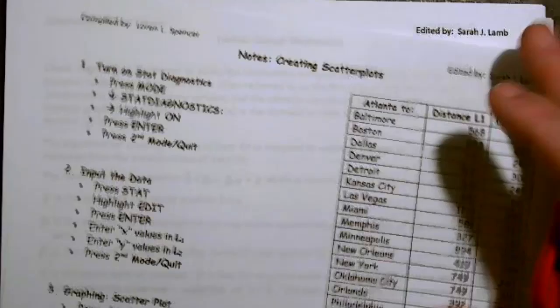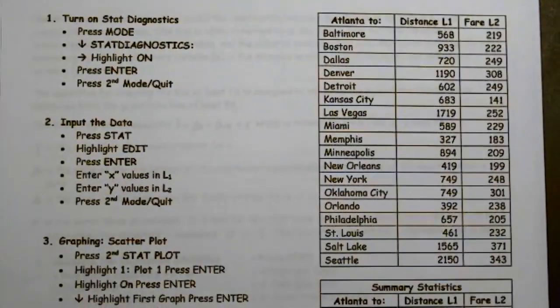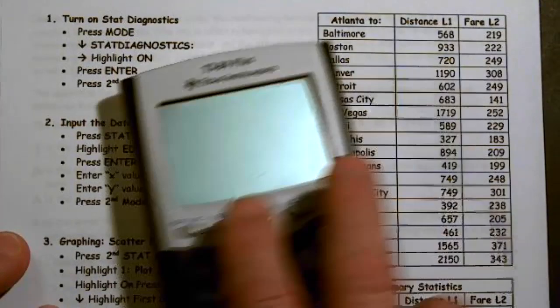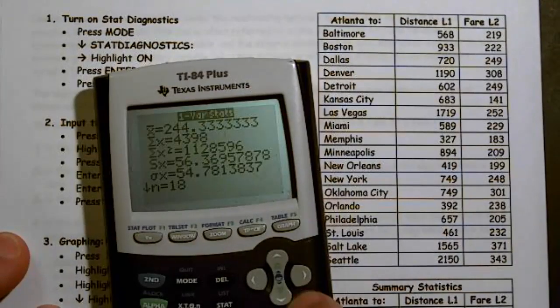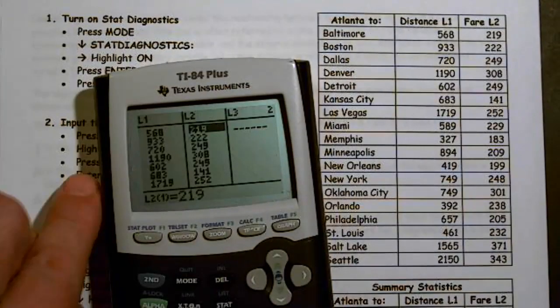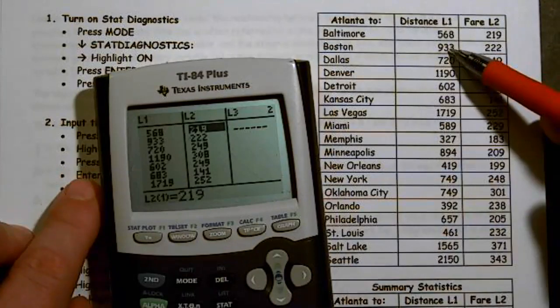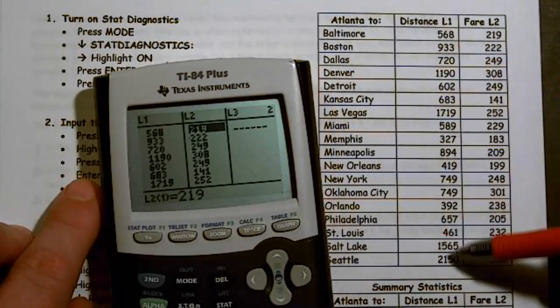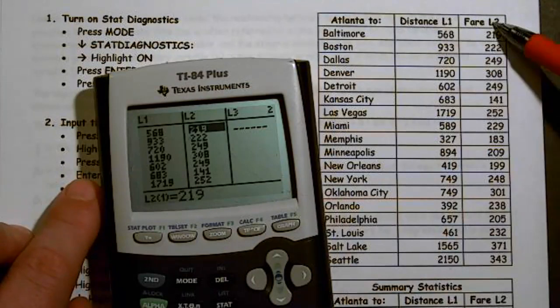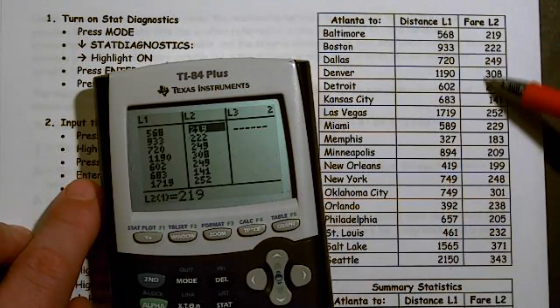So we're going to go about creating scatter plots, and we're going to use a different set of data. You probably need to take a moment and enter all this data in L1 and L2. I've already done that. So if I go to my stat edit, you can see that I have 568, 933, all these entered into L1. And then I have the airfare entered in L2.